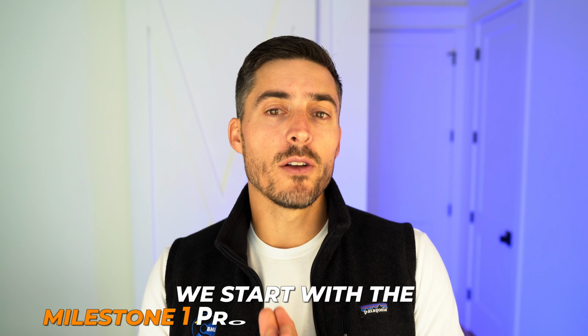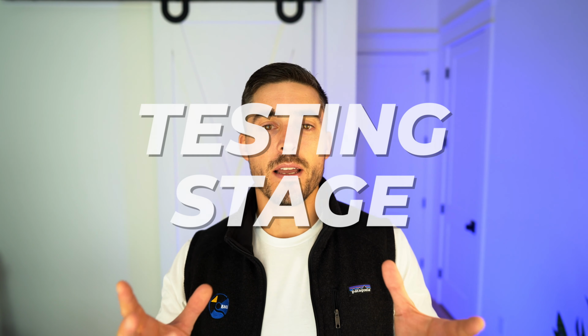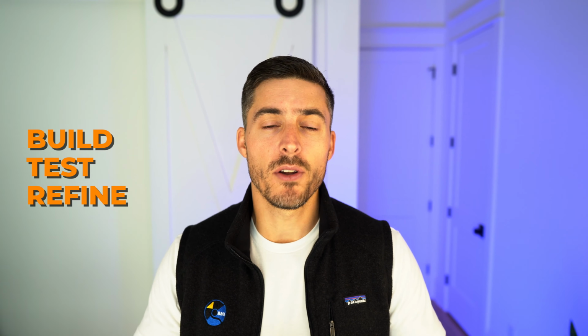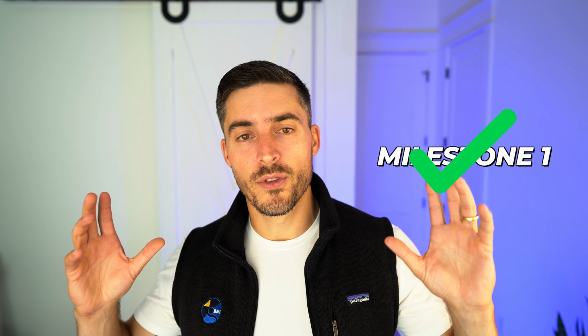We start with the milestone 1 proof of concept process. That's basically a testing stage of the project, so we can use our build, test, refine methodology to get the project off on the right foot. What we're going to do is create your process flow that's unique to your project. We're going to run a sample batch of your microfilm through the entire process to make sure everything works. That's the testing phase. Then we're going to move forward scanning the rest of the microfilm. Once the milestone is done, we're going through the remainder of the project.